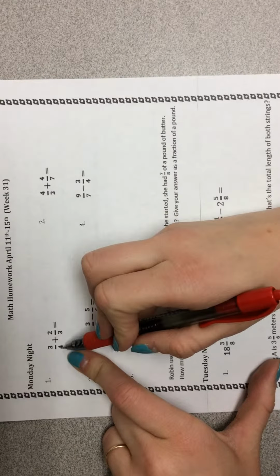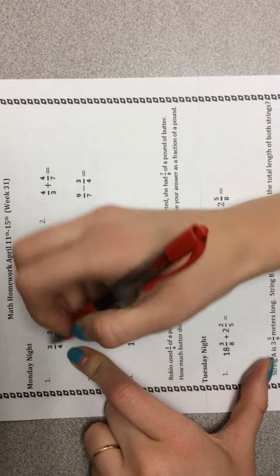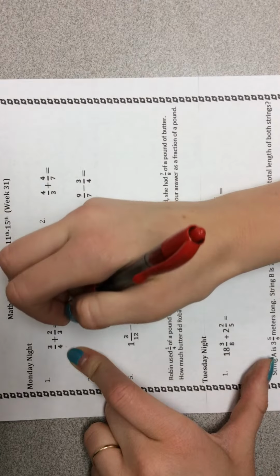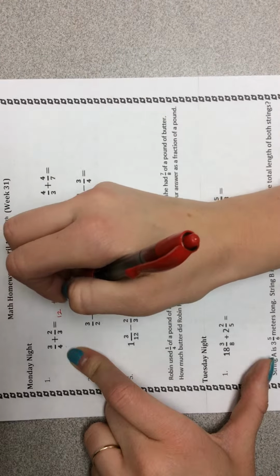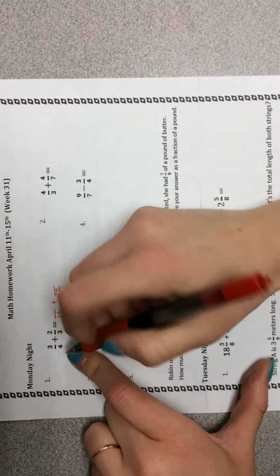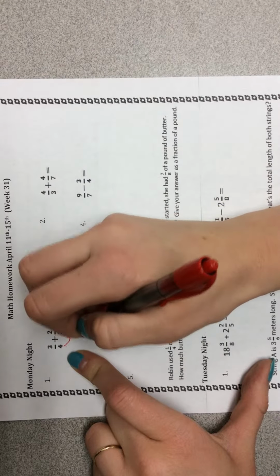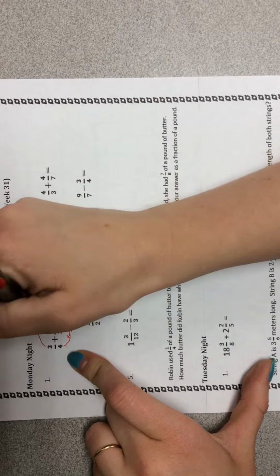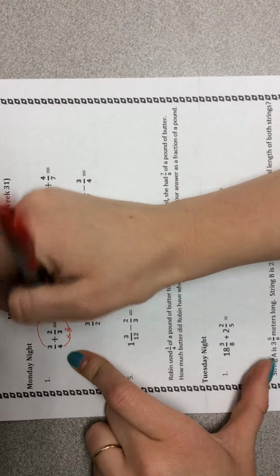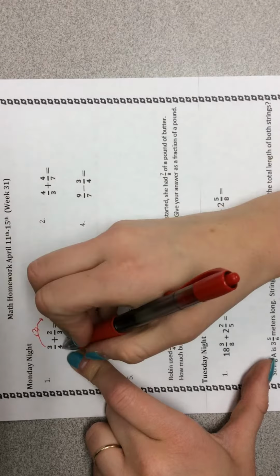4 and 3. We can always look at the bigger one and see if 3 can go into that. And since it can't, let's just multiply them. 4 times 3 is 12. So we're going to be looking to add 12ths. So 4 times 3 got us 12. So 3 times 3 is 9. Whatever we do to the bottom, we have to do to the top.